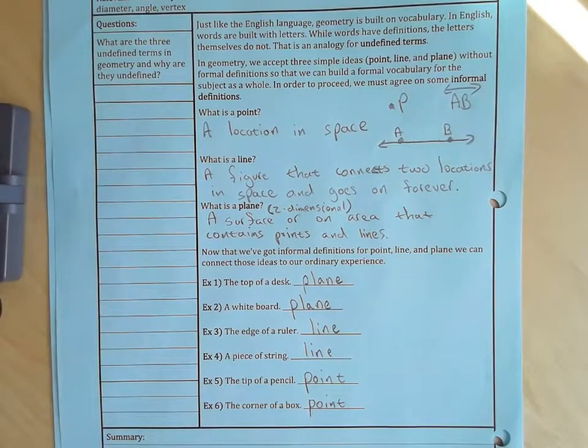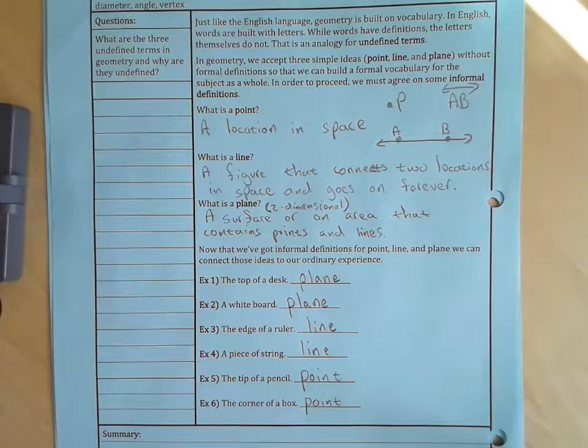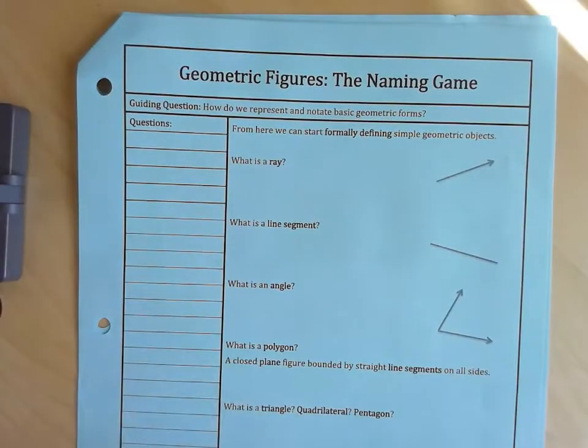So point, line, and plane, those are the undefined terms. They are undefined because we need to use some basic ordinary language in order to write formal definitions.